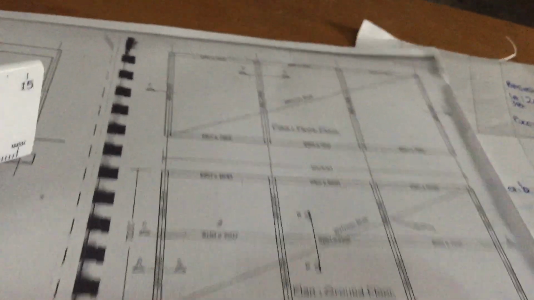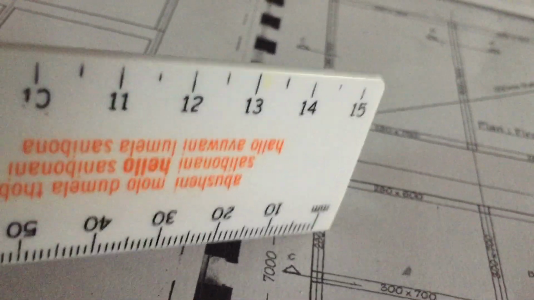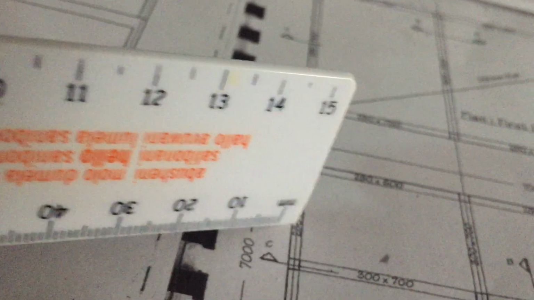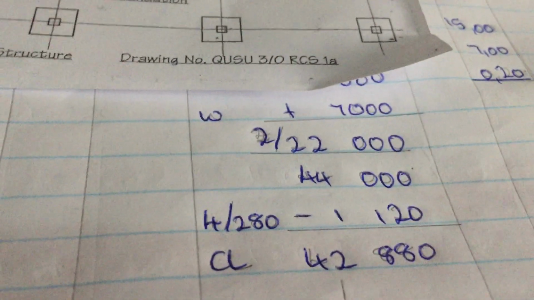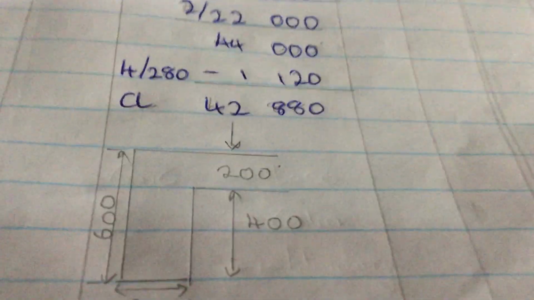What do we need to do? We need to deduct 4 times the thickness of that section here. So 4 times 280. The thickness there is 280. Here it even shows you also that it's 280. So now if you say 4 times 280, you get 1120, and then you deduct that, and then you get your center line.